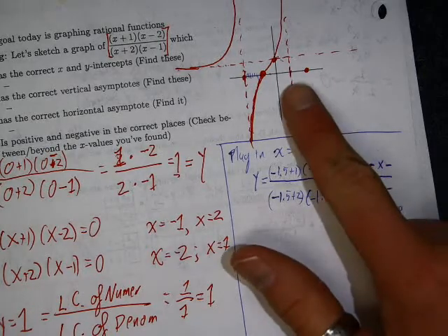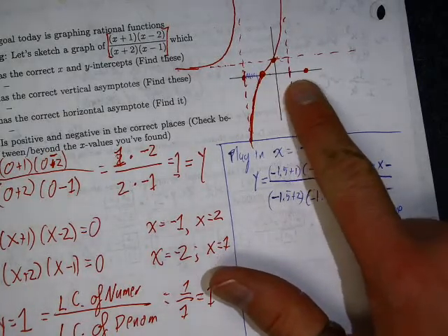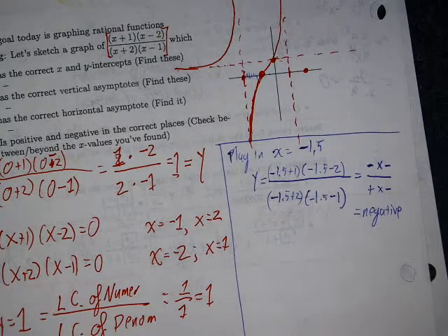Next, between x equals 1 and x equals 2, it's either always positive or always negative. What's the sample point we could use? 1.5, that'll do. When you plug in x equals 1.5, do you get something positive or negative?